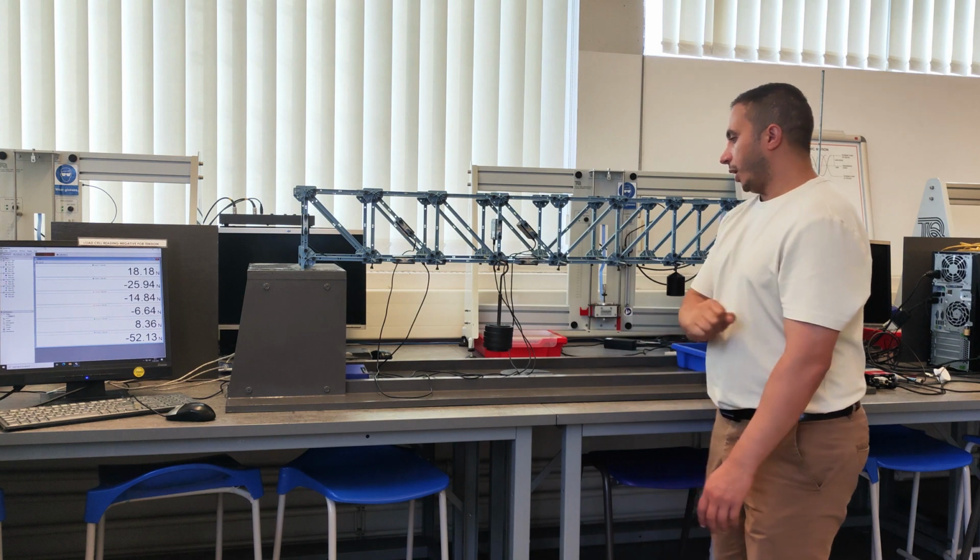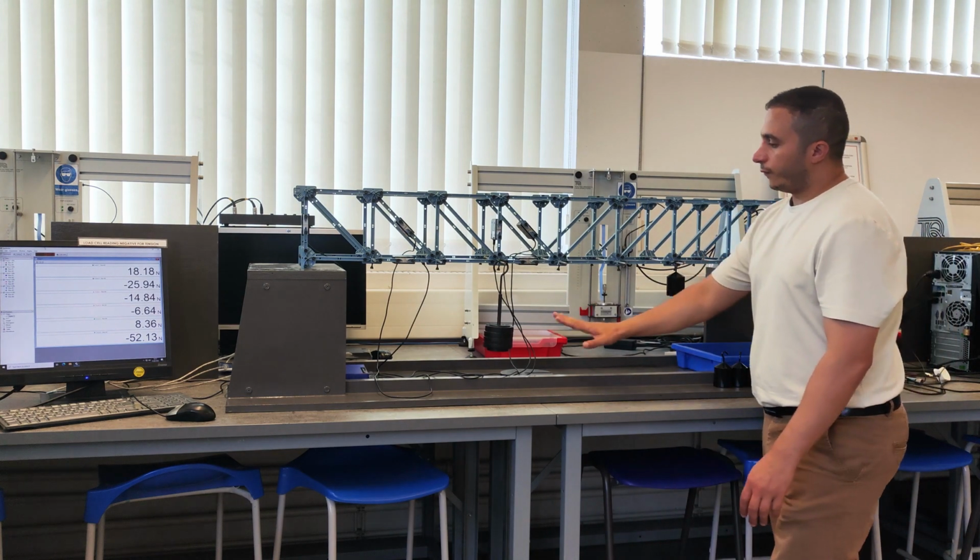Same with the others. Don't forget to convert and put your units next to your calculation, because numbers without units mean absolutely nothing.